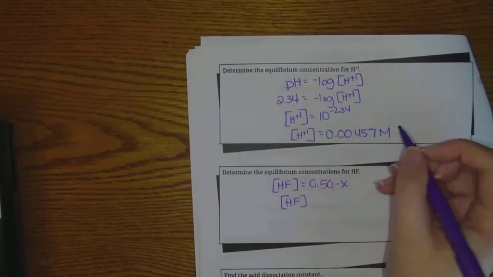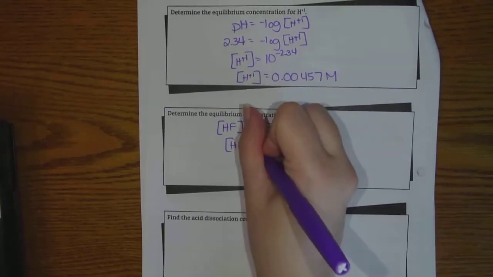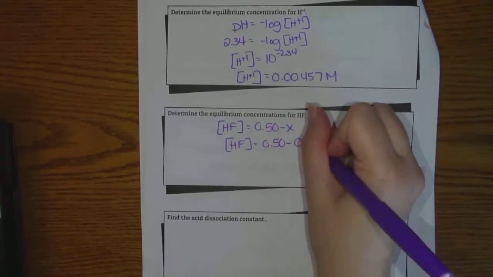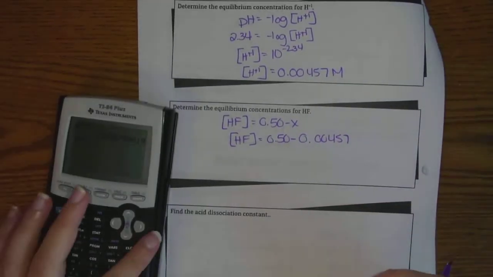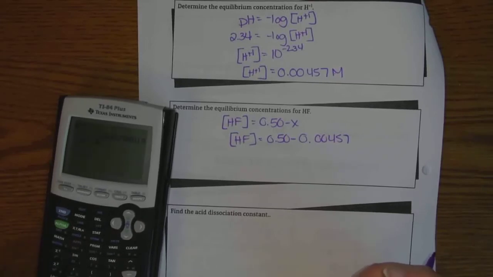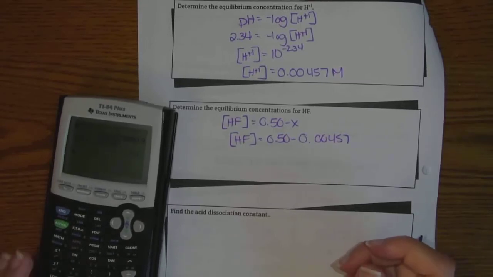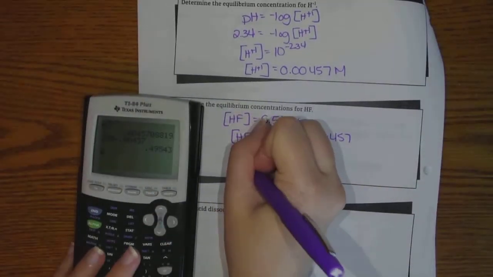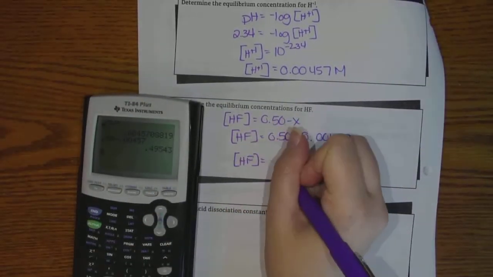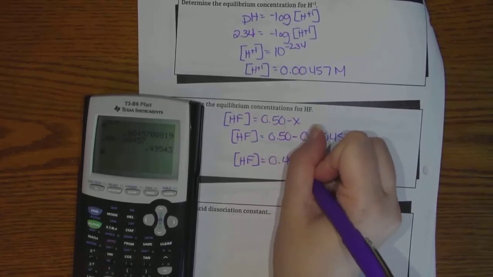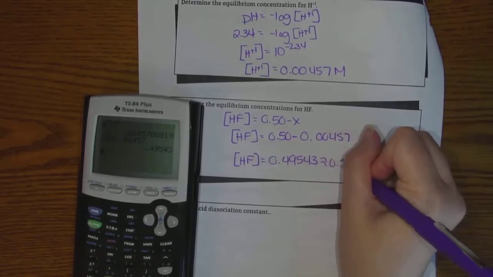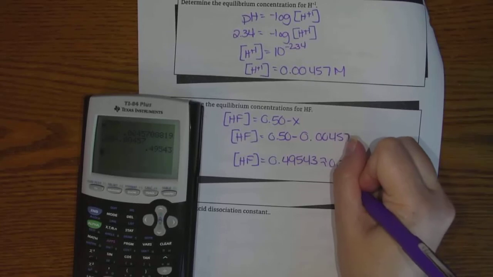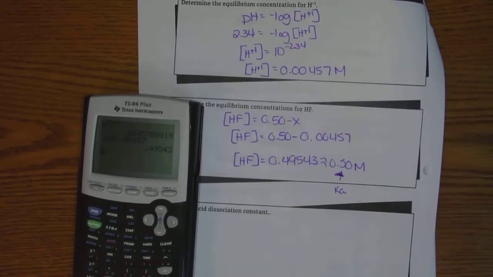So if I want to go ahead and determine my concentration of HF, it's going to be 0.50 minus X. So if I substitute in this concentration here for X, it's going to be 0.50 minus 0.00457. Okay? So again, just to prove my point here, this is going to be my number that I'm going to get for my hydrofluoric acid concentration. And if I round that number, I'm going to get pretty much the same thing I just had. So this is what I'm going to put into my Ka equation. Does that make sense?